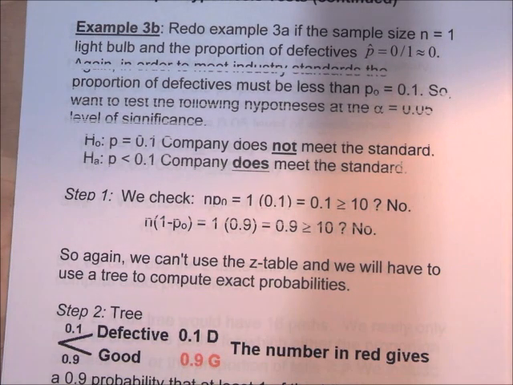And in this tree, there's only 1 light bulb, so there's only going to be 2 paths. Either the light bulb is defective or it's good, and there's a 0.1 chance of being defective if H0 is true, and then 1 minus 0.1 is 0.9, a 0.9 chance of being good if H0 is true.